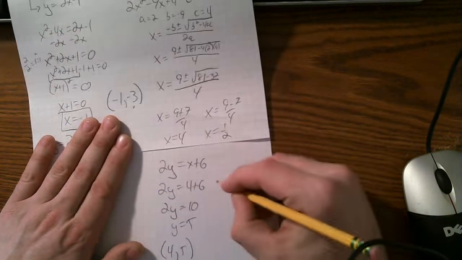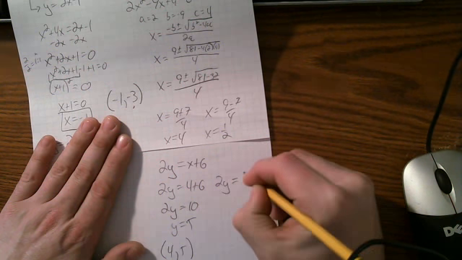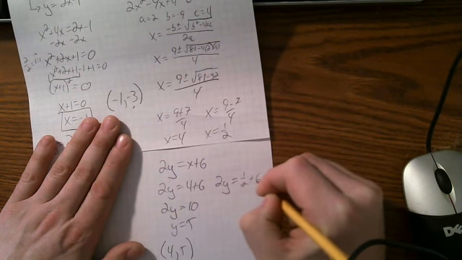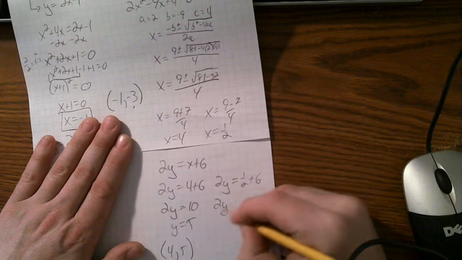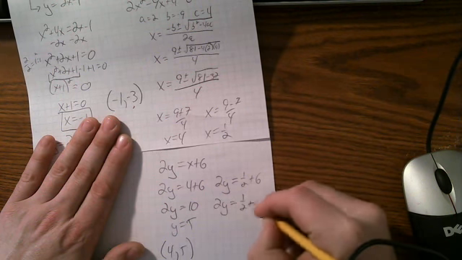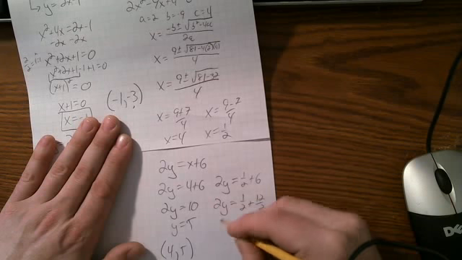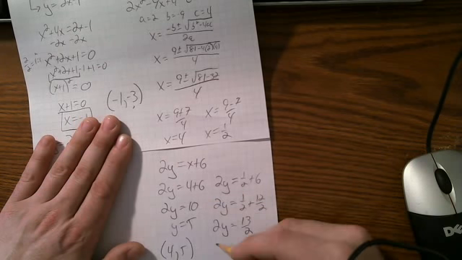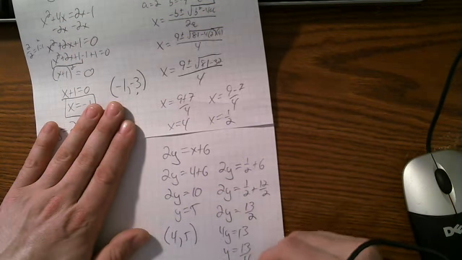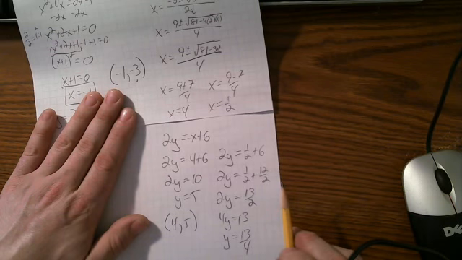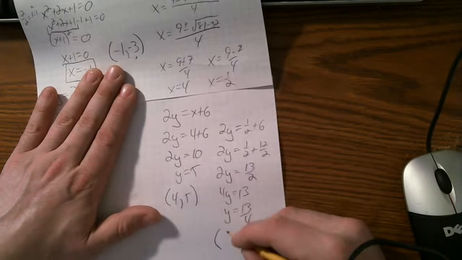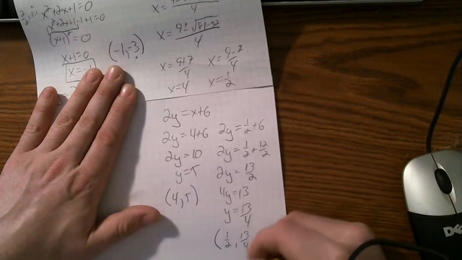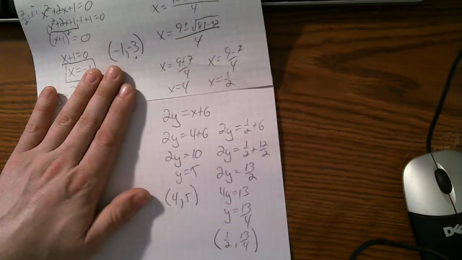Let's now plug in 1/2. 2y equals 1/2 plus 6. 2y equals 1/2 plus 12 over 2. 2y equals 13 over 2. Cross multiply. 4y equals 13. Therefore, y equals 13 over 4. So now the x value was 1/2. The y value is 13 over 4. So my ordered pair is 1/2, 13 over 4.